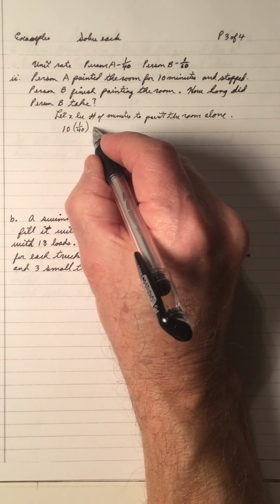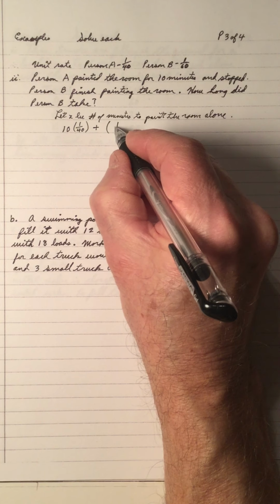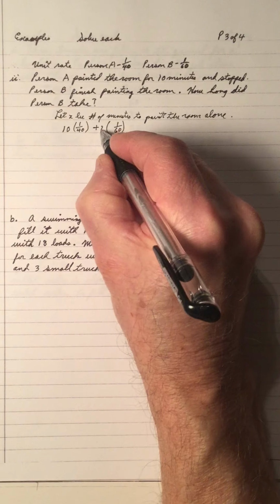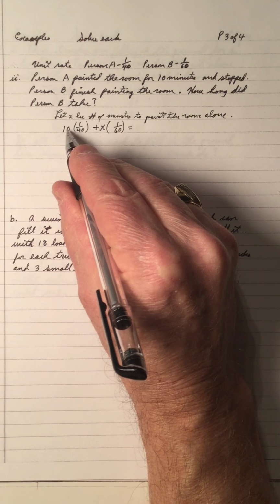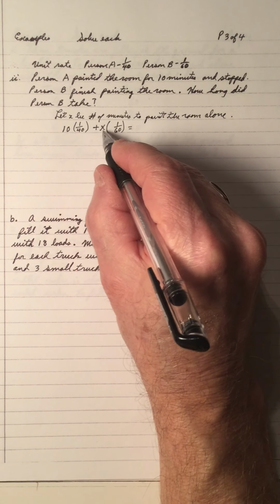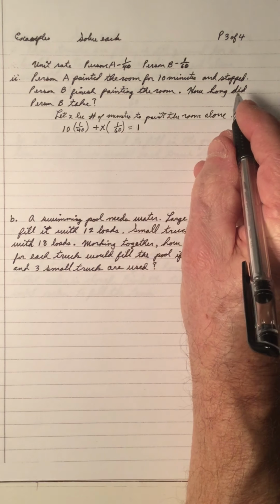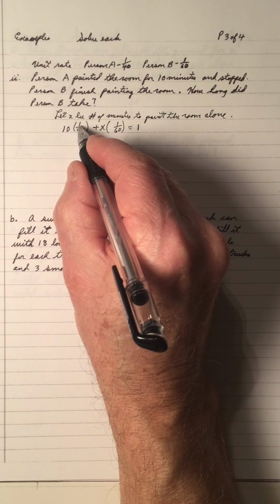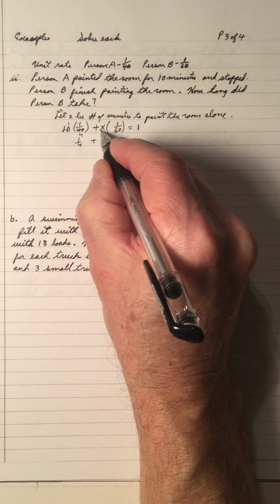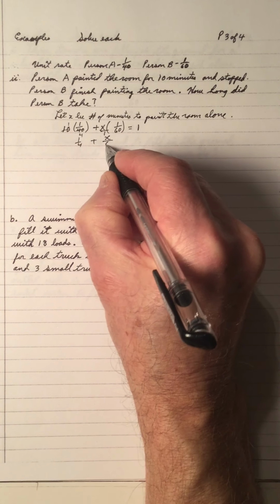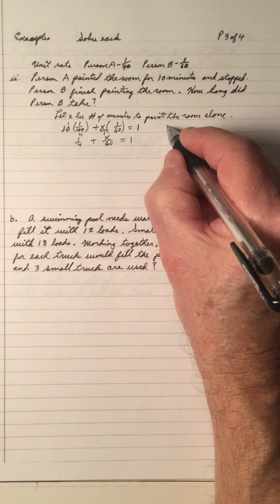Now, person A stops and person B starts. So person B works at a rate of 1 over 60 for X number of minutes. Person A works for 10 minutes and stops, person B works for X minutes and the job is done. So that's the whole job completed. 10 times 1 over 40, it cancels and I get 1/4. And X times 1 over 60 is X over 60 equals 1. Now you can see that the LCD is 60.